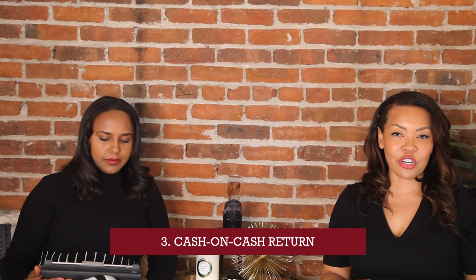And so in real estate, in commercial real estate, a lot of times this is a very standard way to analyze a deal to quickly know what your rate of return will be. It's kind of analyzing apples to apples in the same market and knowing what you're going to get as a return. Right. So number 3 is cash on cash return.